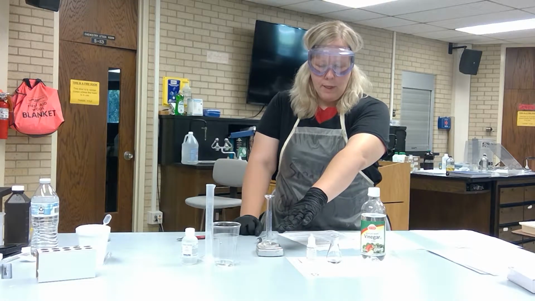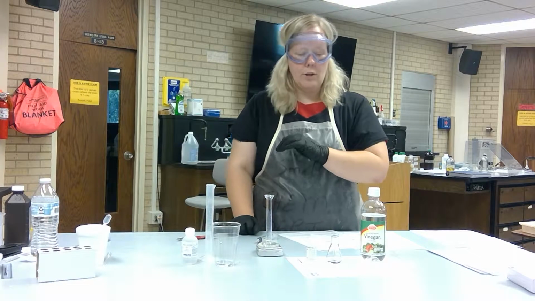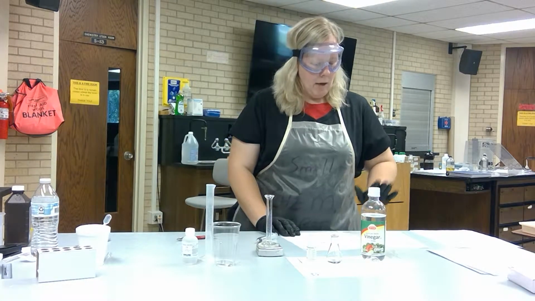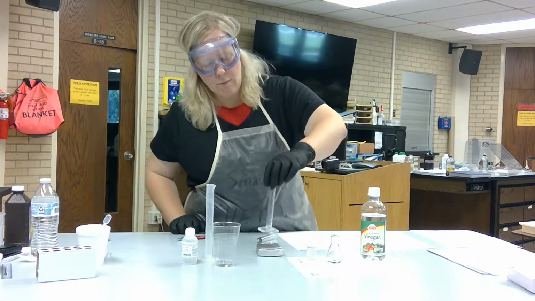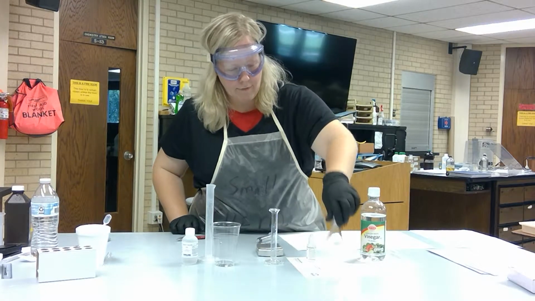So 5 milliliters in here, into your graduated cylinder. Make sure that you get the accurate measurement. You need the exact mass. Put it on data table 1. Once you have measured your mass, go ahead and transfer it to your Erlenmeyer flask, which I have done.